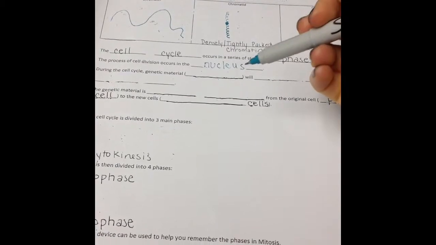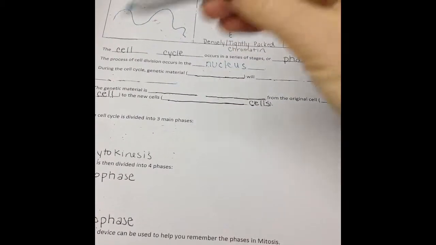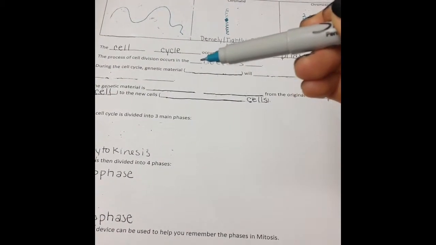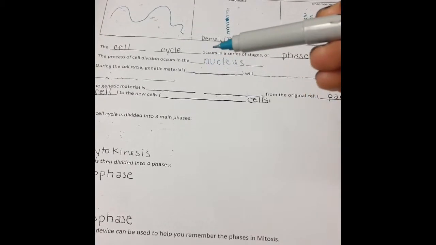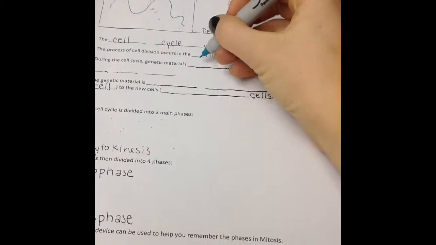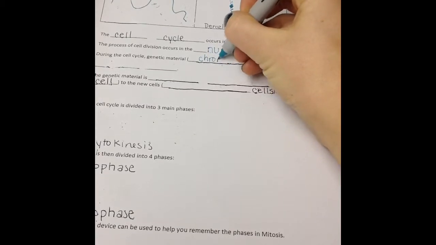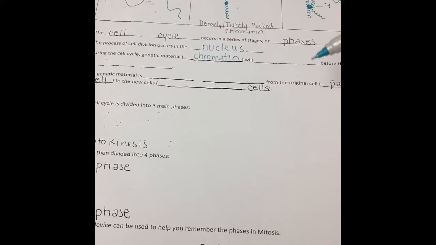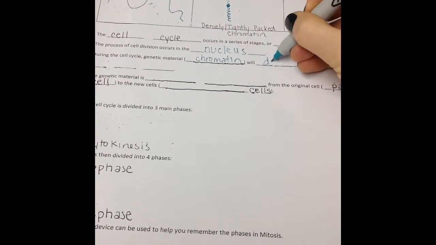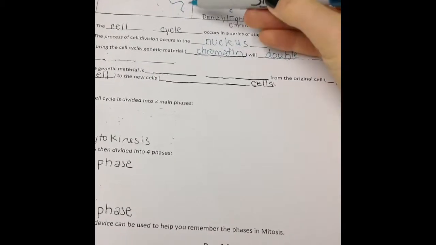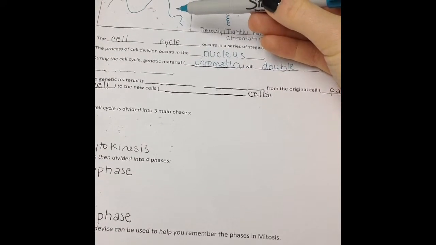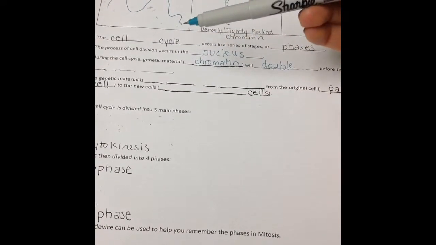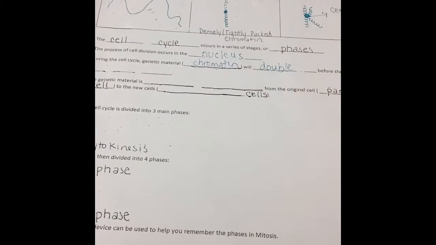And the reason it occurs in the nucleus is because that's where DNA is. Okay, during the cell cycle, the genetic material, or the chromatin, and remember you can look up at your picture, the chromatin will actually double. So the chromatin inside of your cells, when your cell is getting ready to divide to form a new cell, it will actually make a copy of this chromatin.